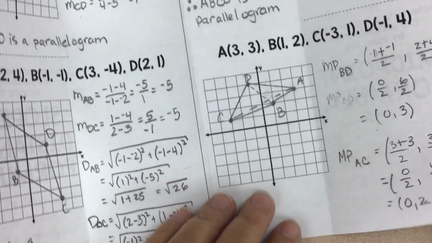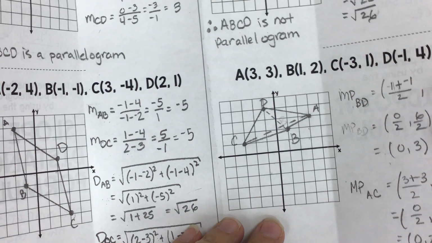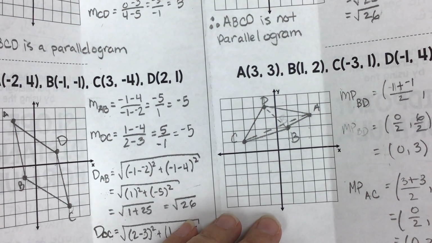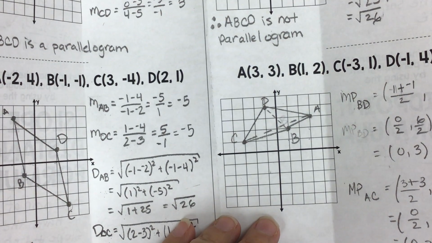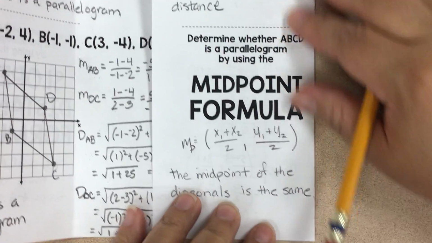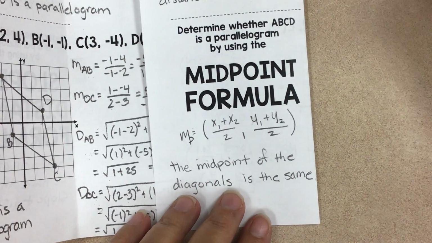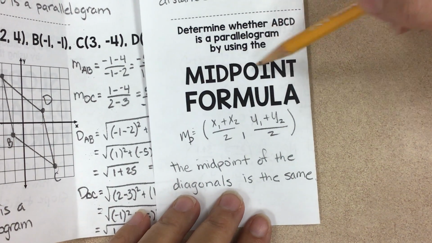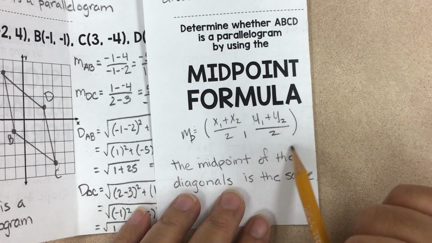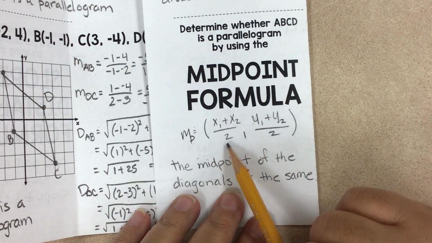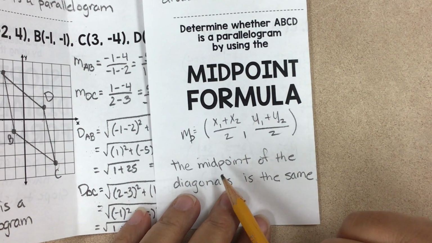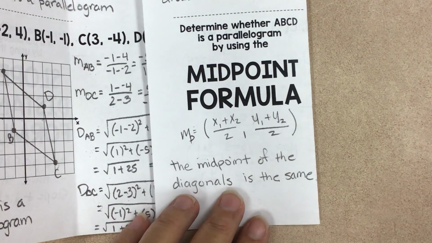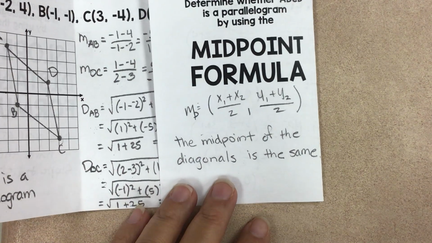This one you might be able to tell is clearly not a parallelogram, but I don't want you to say that first. I want you to be able to prove it. So the last method that we have to determine whether ABCD is a parallelogram is by using the midpoint formula. Just to remind you, it's this right here. We take the average of the x's and the average of the y's. And they have to be the same.